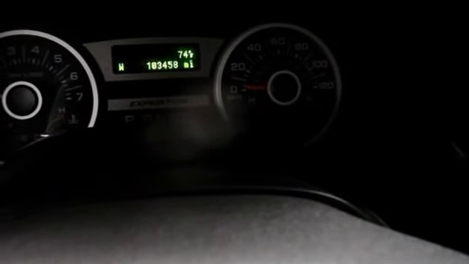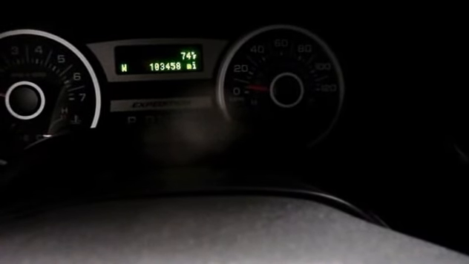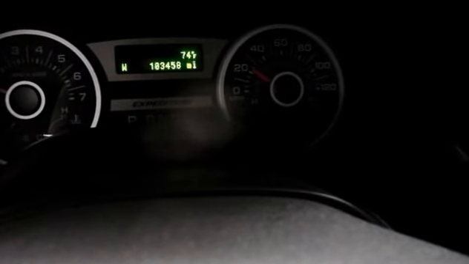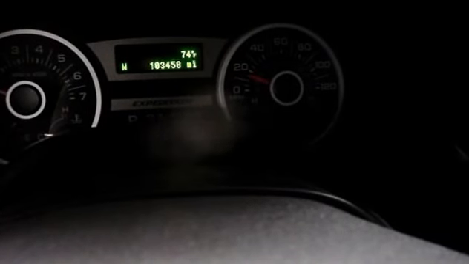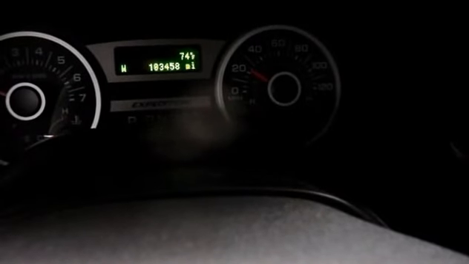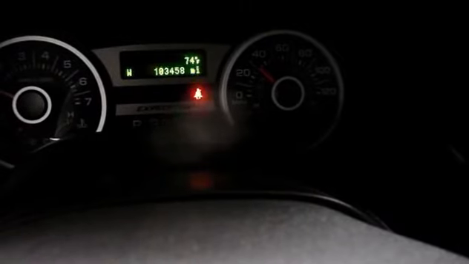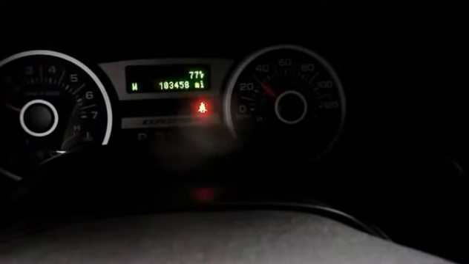Let me try it again. Alright, the transmission is shifting, and the code didn't return yet, so we do have an intermittent issue here.